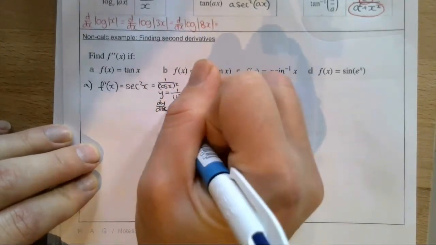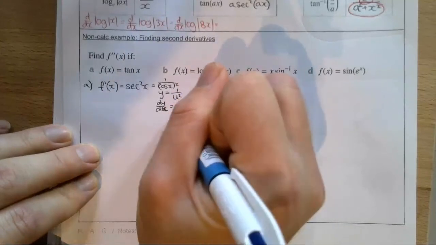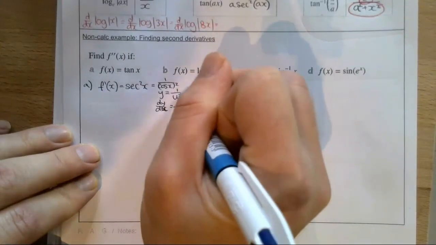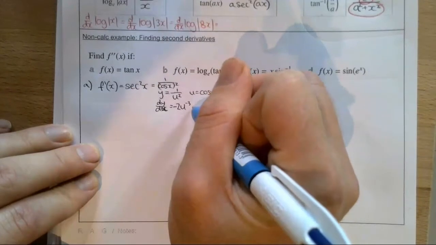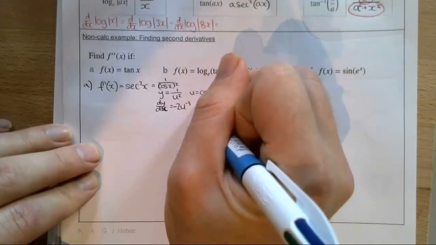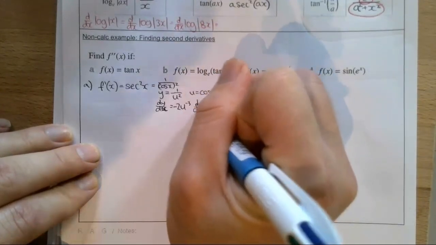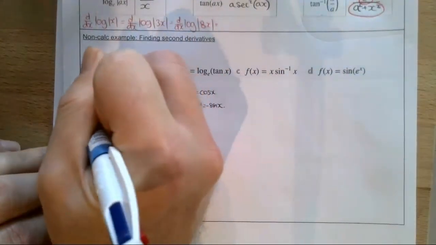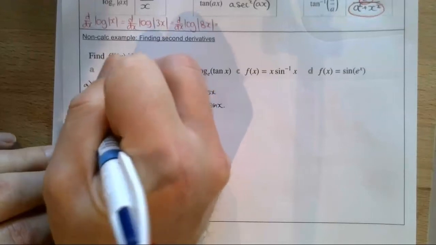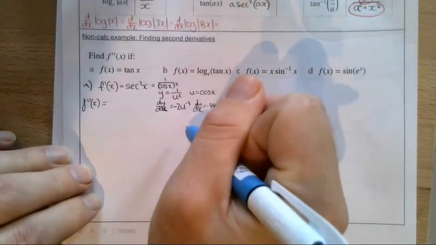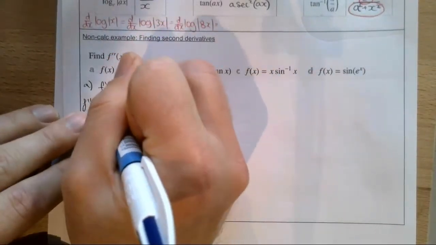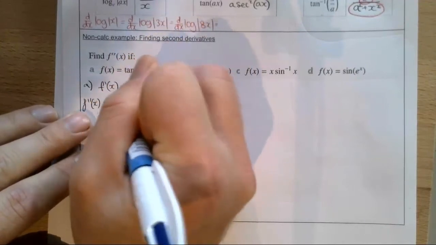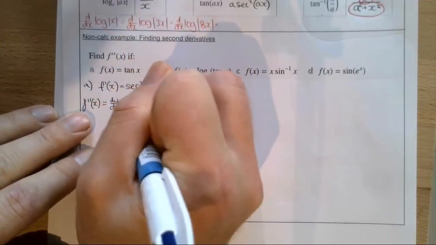dy by du would be minus 2u to the power minus 3, bringing the power down by 1 and multiplying by the power. And then du by dx is, of course, minus sine x, meaning that using the chain rule, f double dash, or d2y by dx2, is going to be dy by du times du by dx.